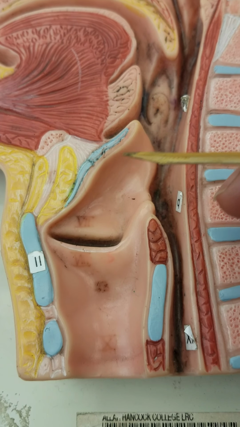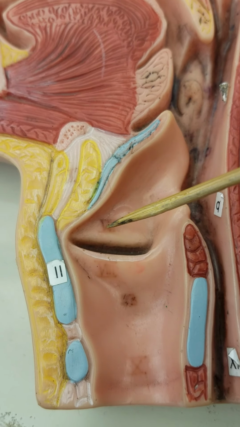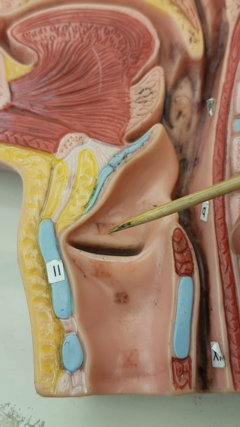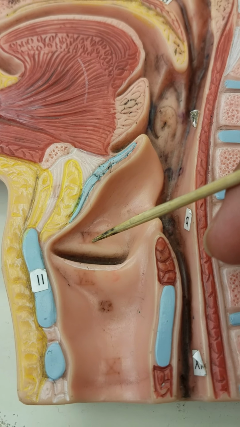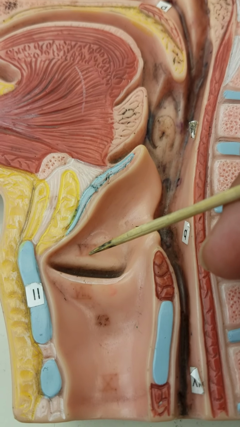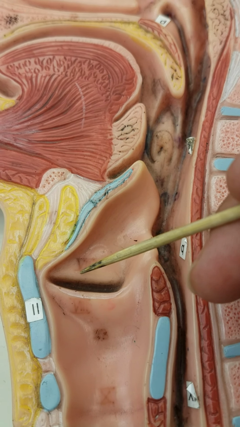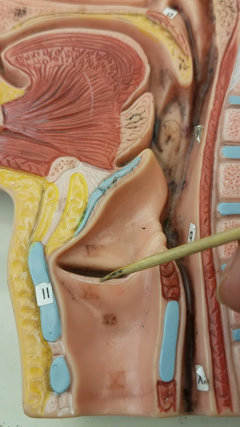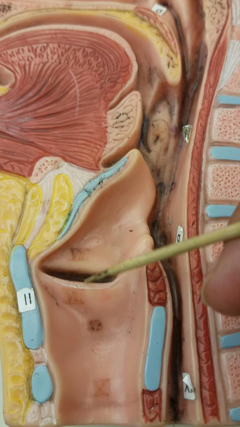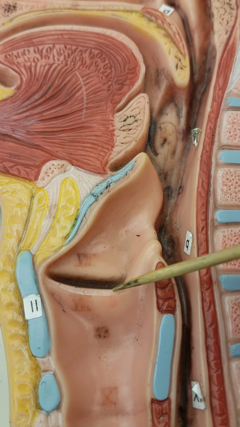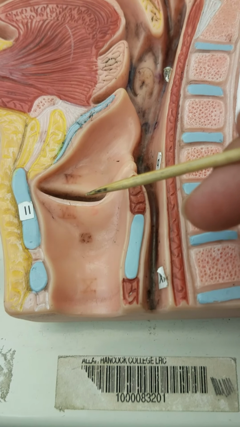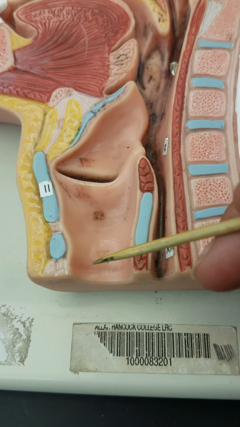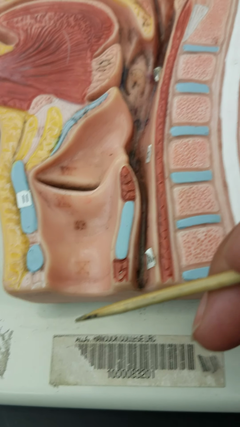So there's the epiglottis, and this is going to be the false vocal cord. Remember, that's the superior one. So it's the vestibular fold. And then we have the vocal fold, or your true vocal cord, which is the inferior one. And then we are here in the larynx, and then down in here is going to be trachea.